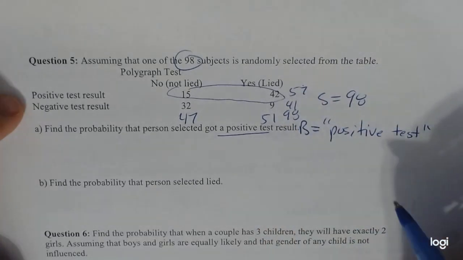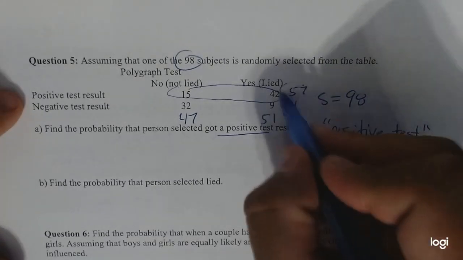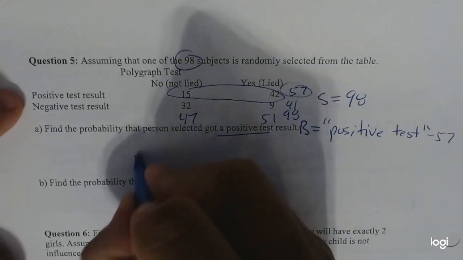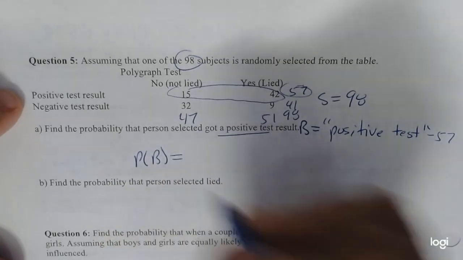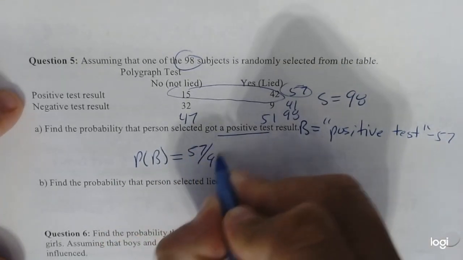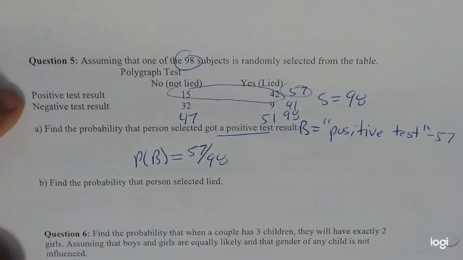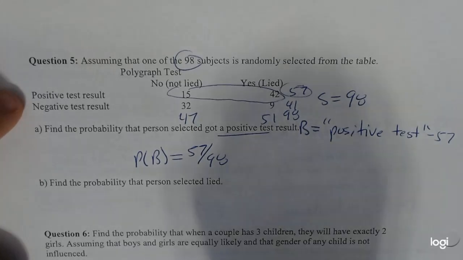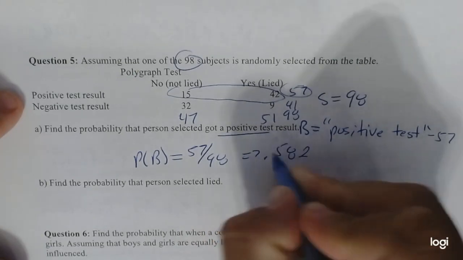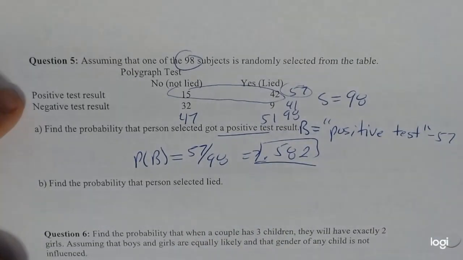So how many total people got a positive test? 57. So the probability of someone who got a positive test is 57 divided by 98. At this point we just divide it. 57 divided by 98, rounded to 3 decimal places, gives us 0.582. And there we go.